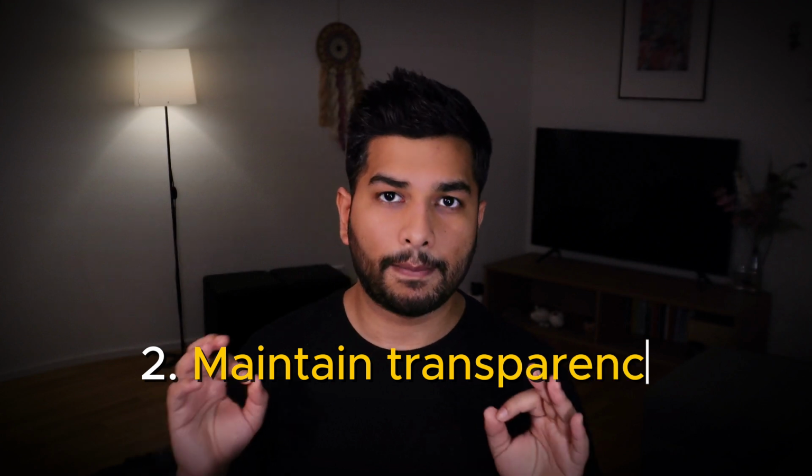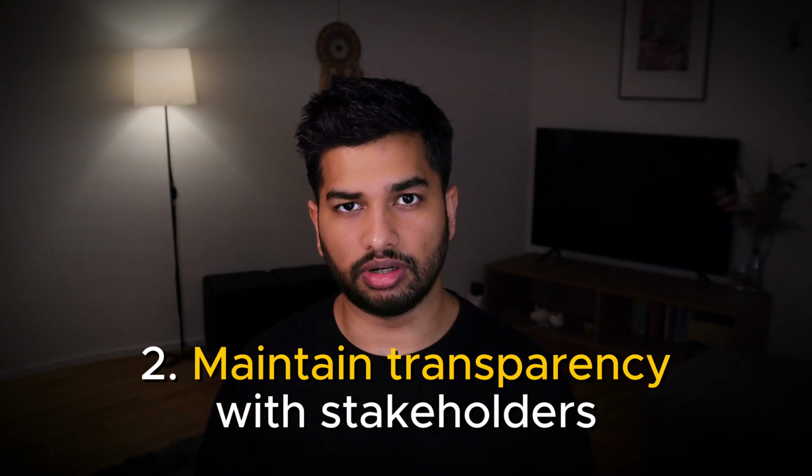Number 2, maintain transparency with all stakeholders. We have often seen that product managers in their isolation keep changing the timelines, but fail to communicate this to the team, which creates confusion in the team because now the stakeholders do not know when exactly what will be done, and they are unable to either A, do their tasks, or B, understand when do they have to deliver. So it's very important that you keep this transparency with all the stakeholders, with all your team members, if there is any change on this roadmap. And change is bound to happen.